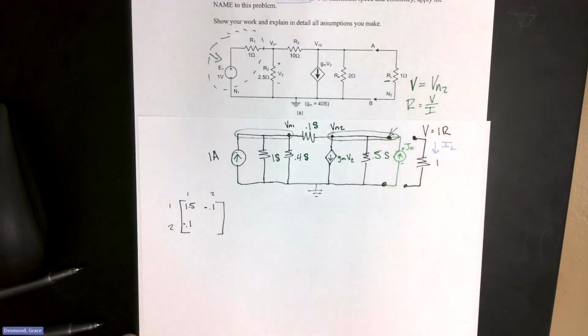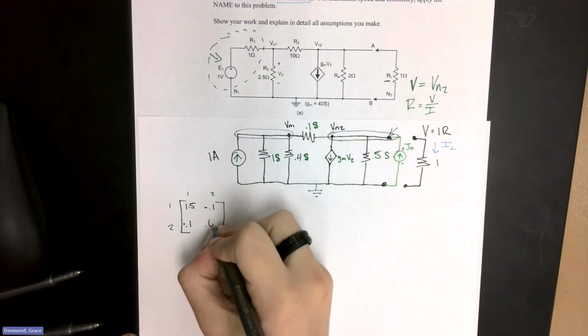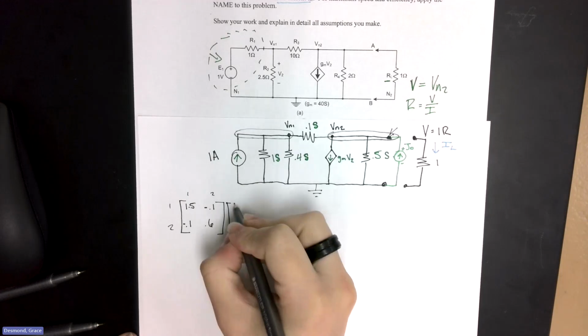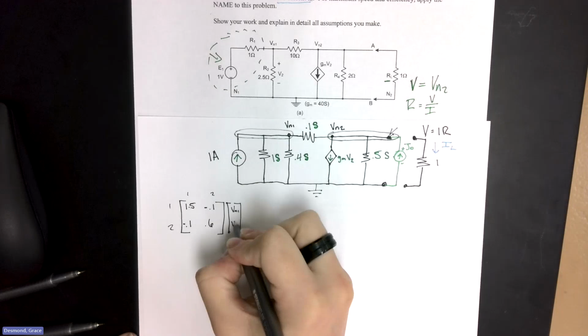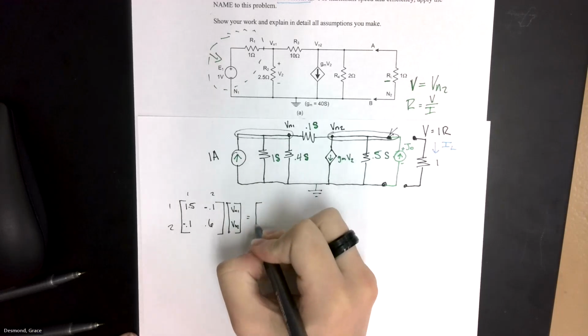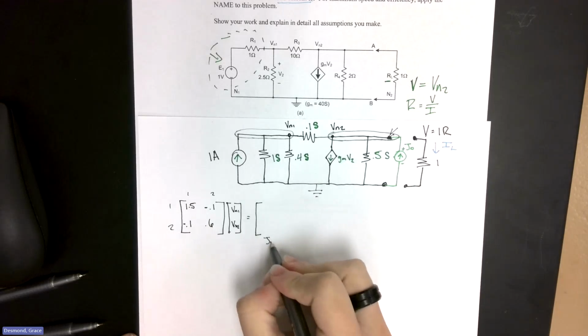Lastly, how many conductances are touching VN2? What's that value? 0.6. Bingo. So now this is going to be multiplied by VN1, VN2. This is going to equal our sources. So this is going to be our J's.